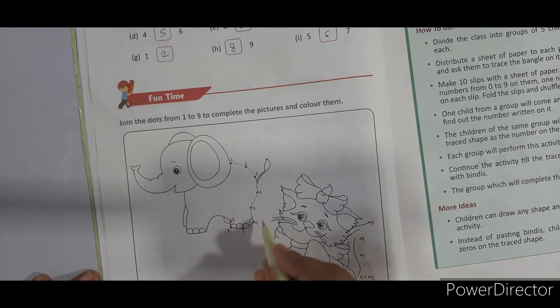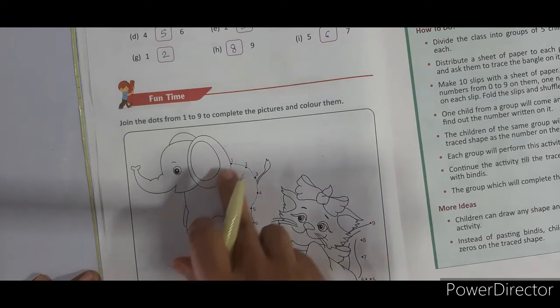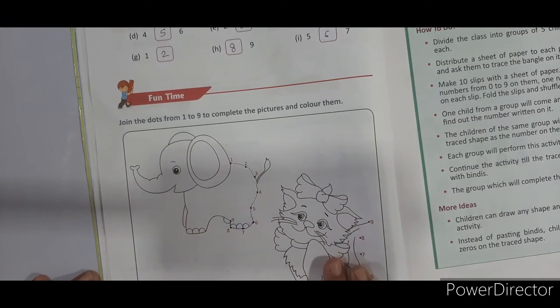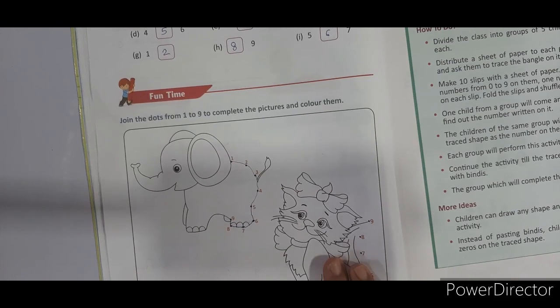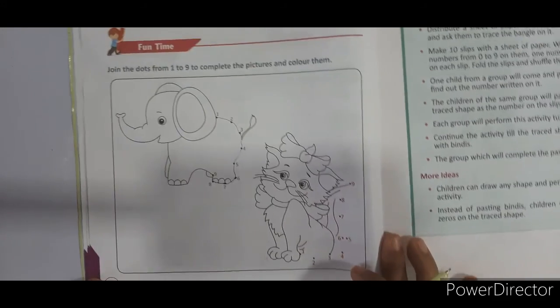Okay. Now see. Here to 7. Here to 8. Here to 9. So you have got a small baby elephant over here. So you can color the elephant nicely.